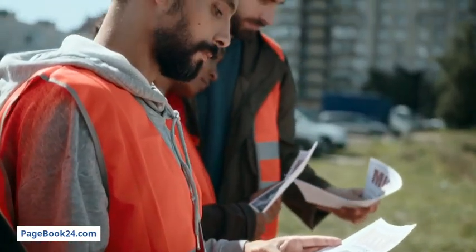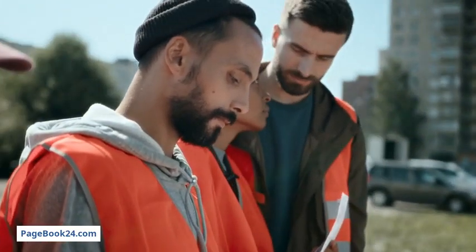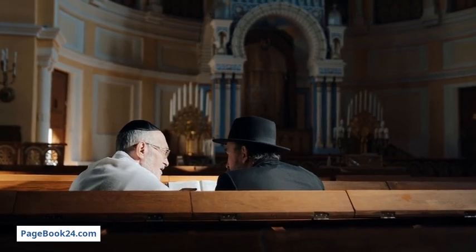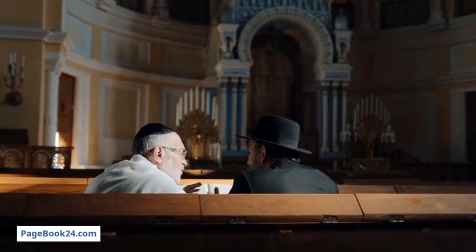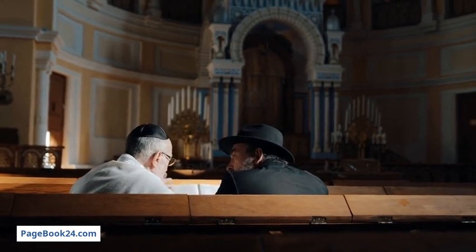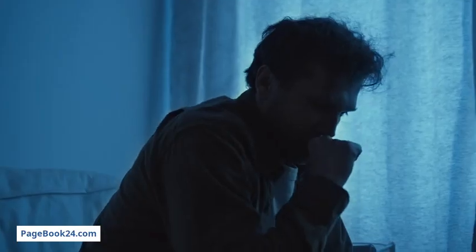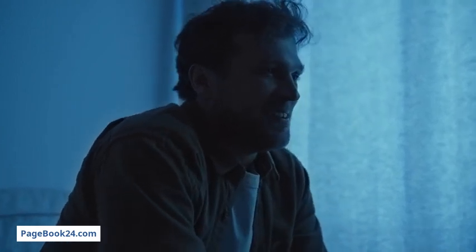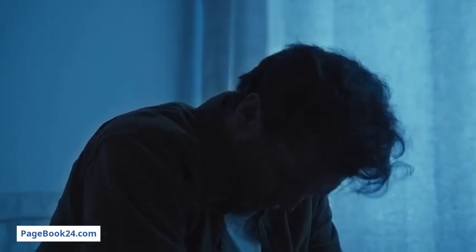Another challenge of multiculturalism is the issue of social cohesion. In a multicultural society, it can be difficult to create a sense of shared identity and belonging. This can lead to feelings of isolation and alienation, particularly among immigrant communities.